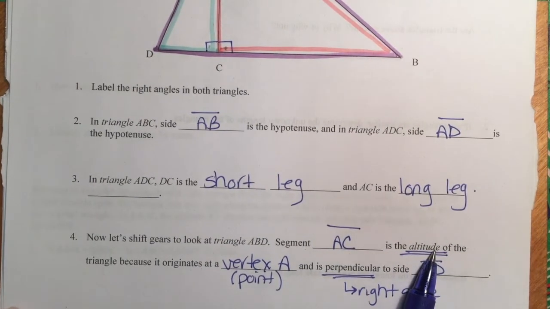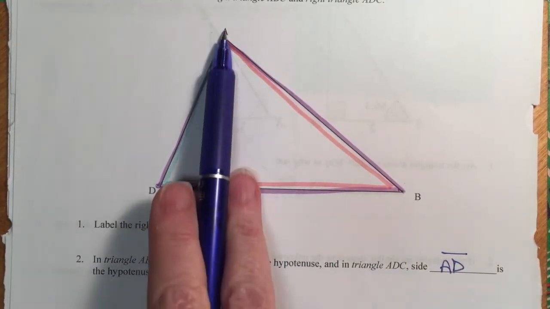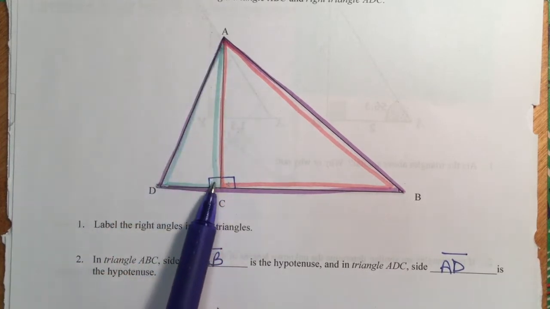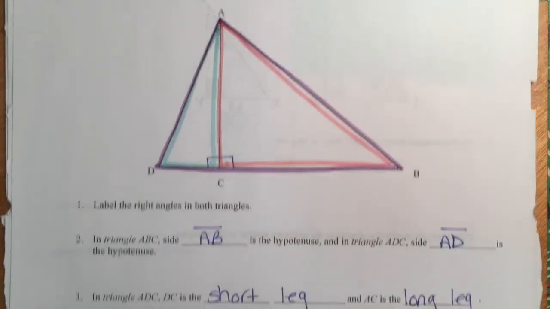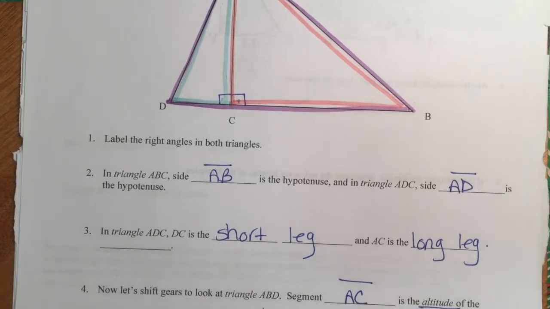So an altitude is a line in a triangle that starts at one point and comes down at a right angle to the opposite side, and it cuts that triangle into two smaller triangles. That's what we're going to be talking about in today's lesson. Cool things happen when you do them.